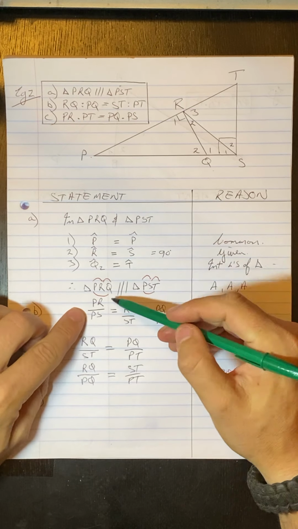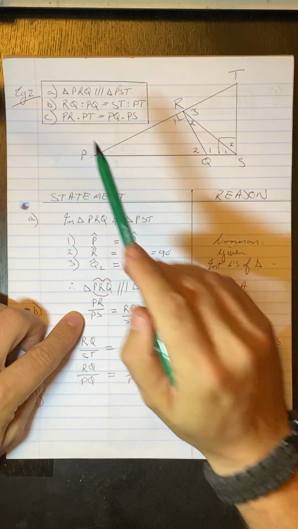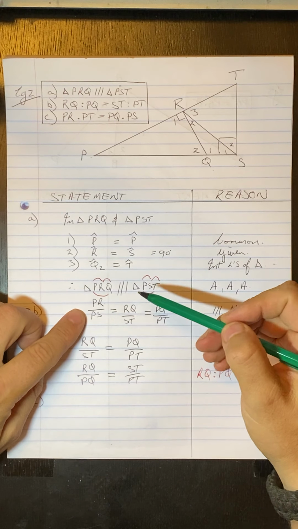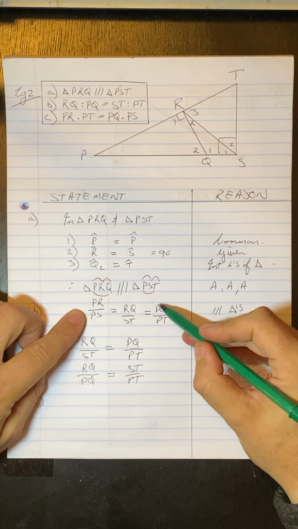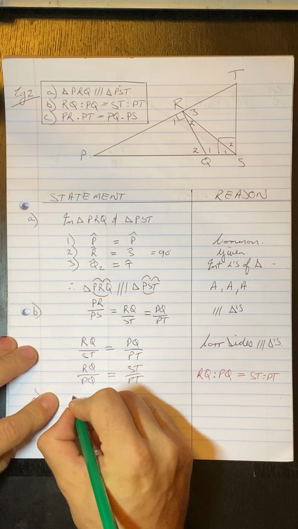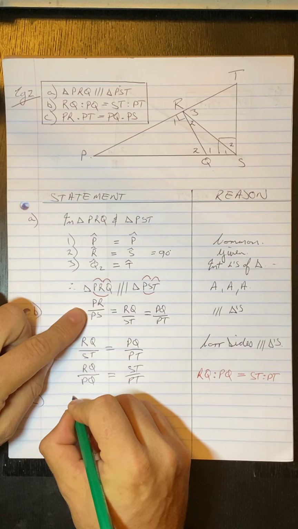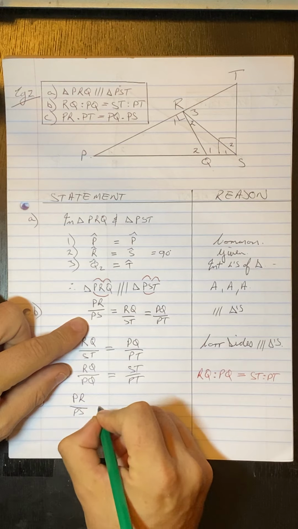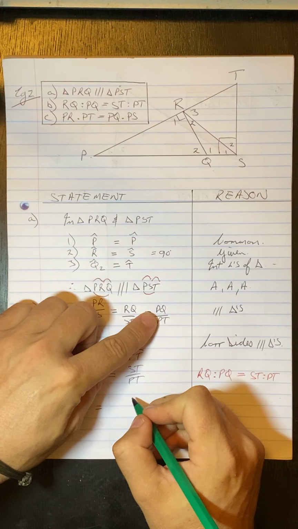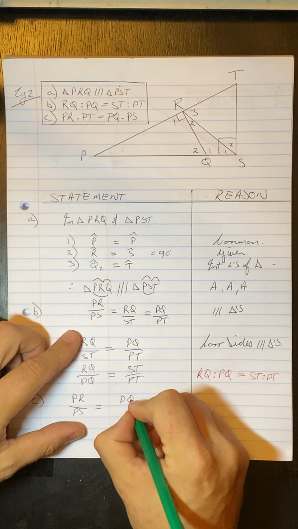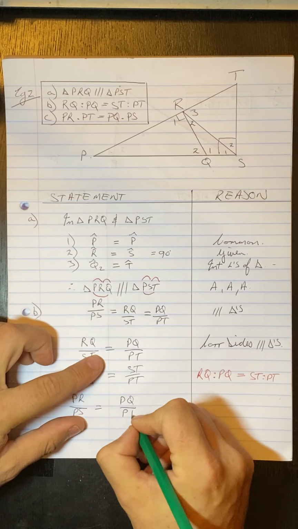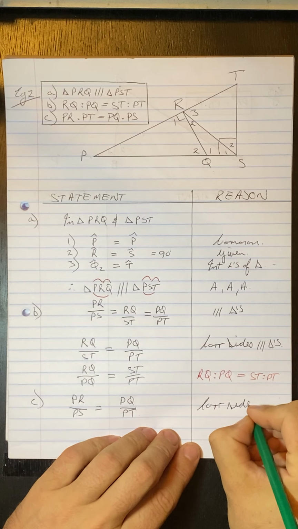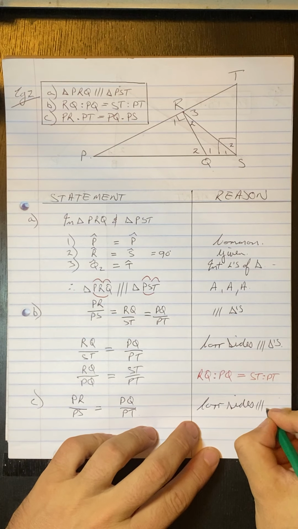So if I have a look back here, I need a PR. So there's our PR, so I'm going to use this one. And we need a PQ, which is this one here. So we've got, just using this, PR over PS is equal to, and we need this PQ over PT. And my reason for that is corresponding sides, similar triangles.